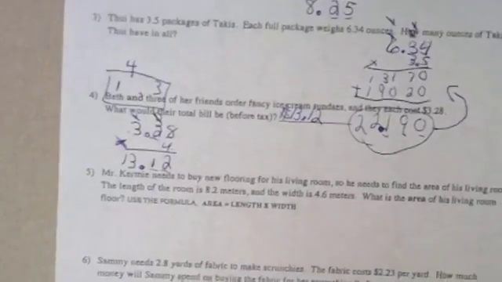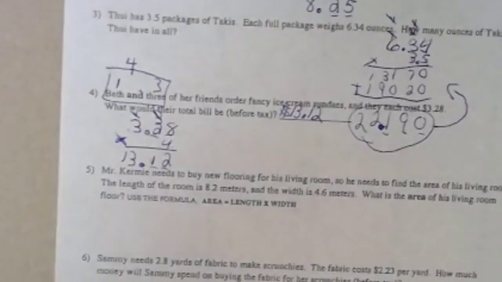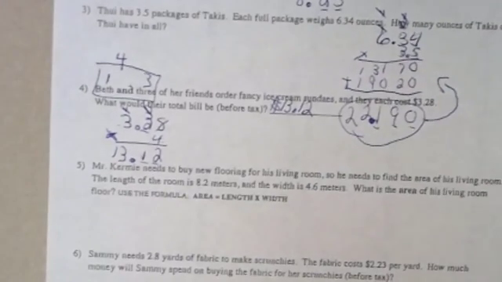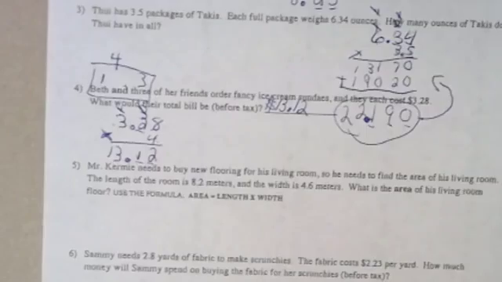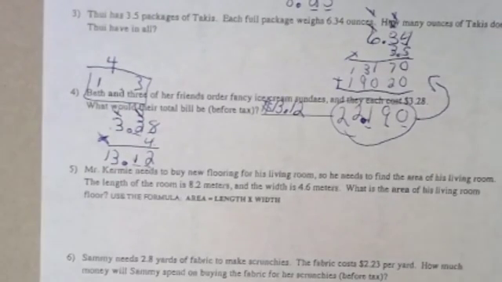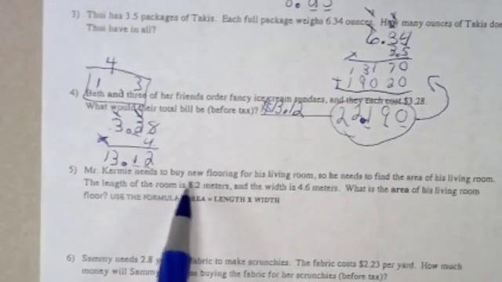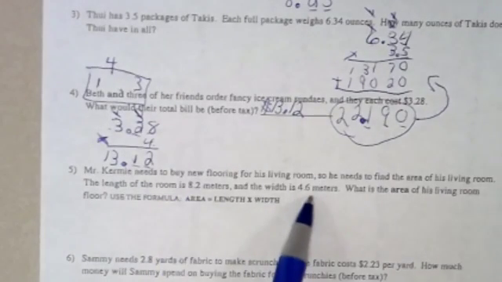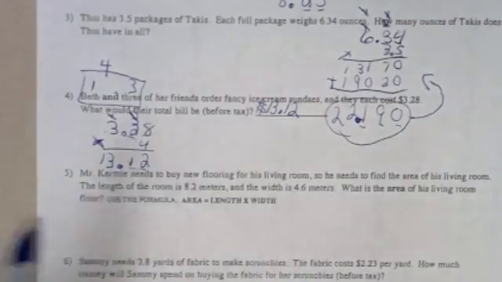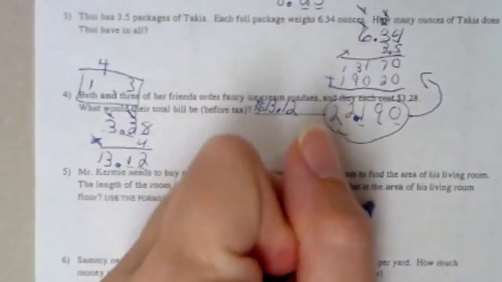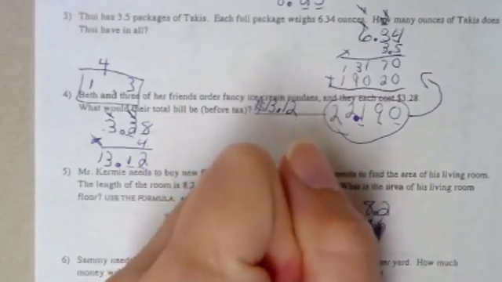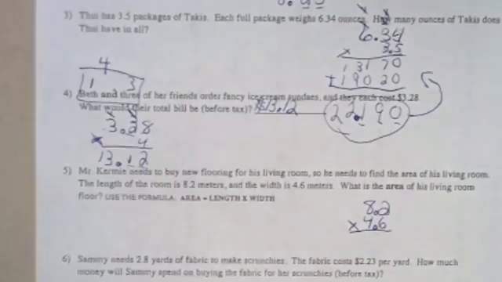Number 5, Mr. Kermy needs to buy new flooring for his living room, so he needs to find the area of his living room. The length of the room is 8.2 meters and the width is 4.6 meters. What is the area of his living room floor? Use the formula area equals length times width. Since area equals length times width, I'm going to multiply the length, 8.2, times the width, 4.6, or 82 times 46. Yes, they have decimal places, but we're going to ignore them.